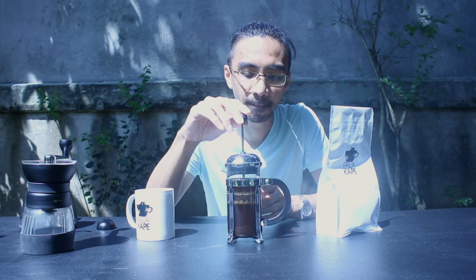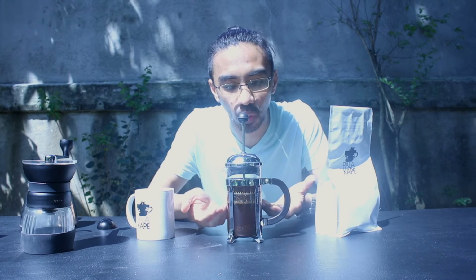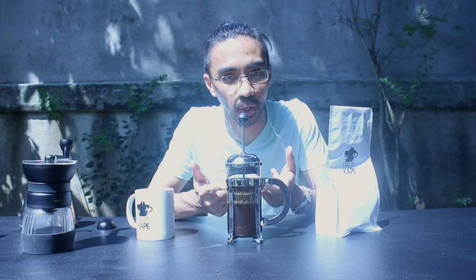Now, because I forced the liquid through the coffee beds, right, by pushing this plunger, some of the water was forced to go through the coffee bed, and so that leaves the top portion to be more concentrated compared to the bottom portion. All right.